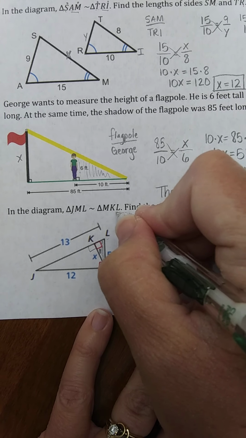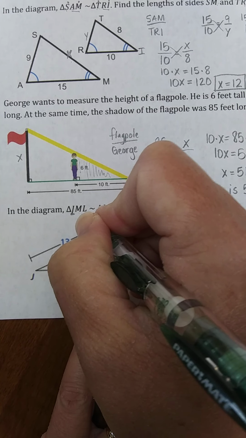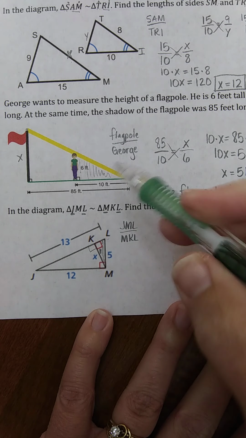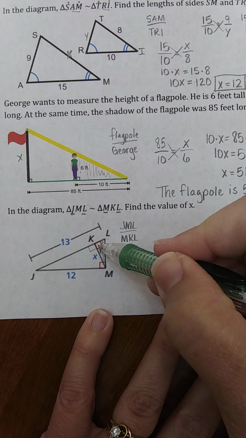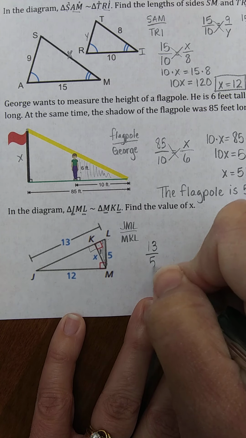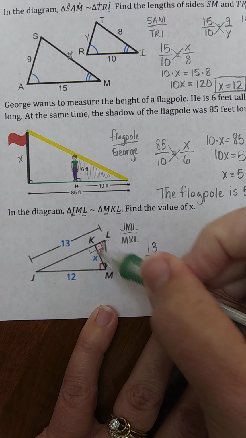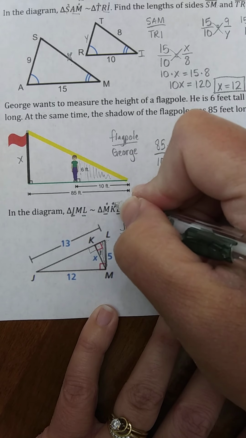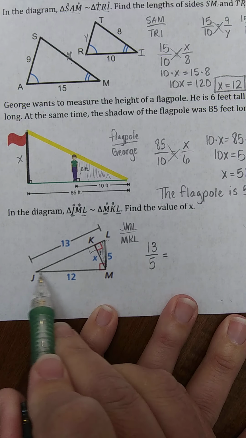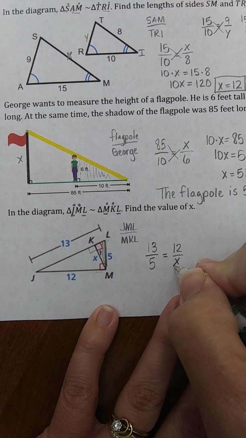So LM, I'm talking small triangle, so that's these two, first and last. That corresponds with JL from the other one, JL. We can see JL is a hypotenuse, and if we look at this little triangle, there's the 90-degree angle. LM is the hypotenuse as well. So hypotenuse over hypotenuse. And then we know we need X. X is KM. So the first two letters that will correspond with JM. JM right here would be 12. So 12 is going to go on the top, and X will go on the bottom.